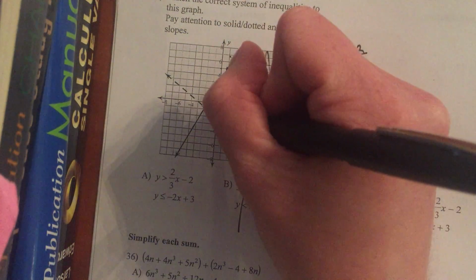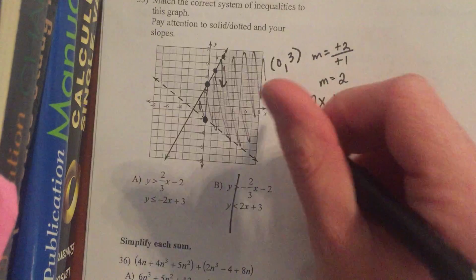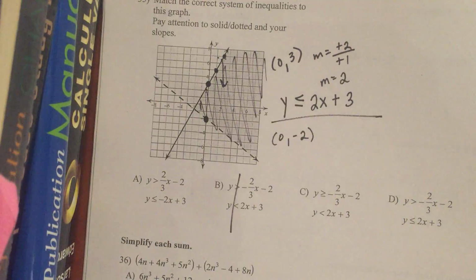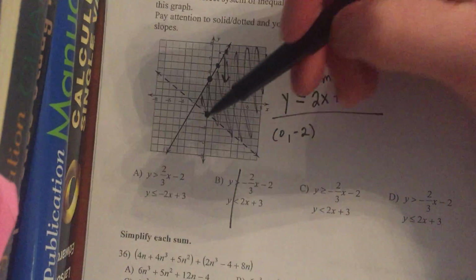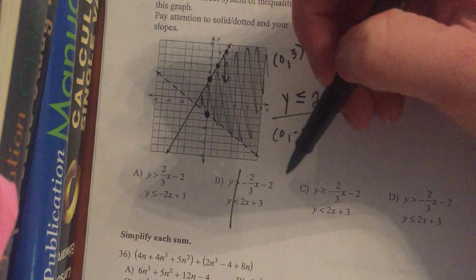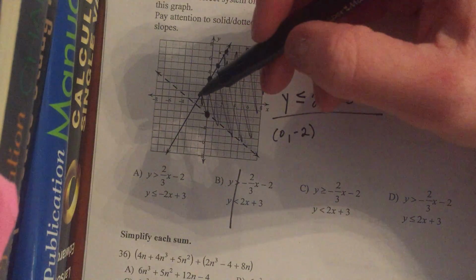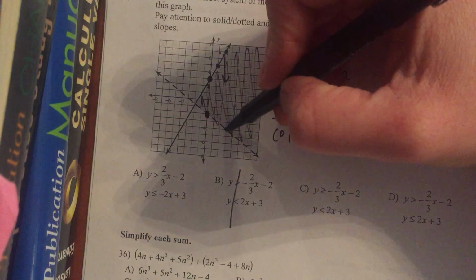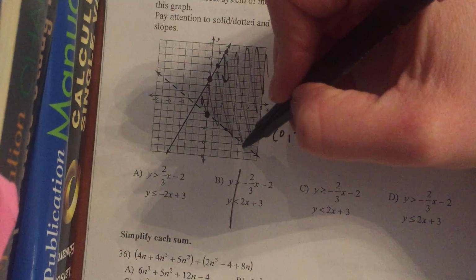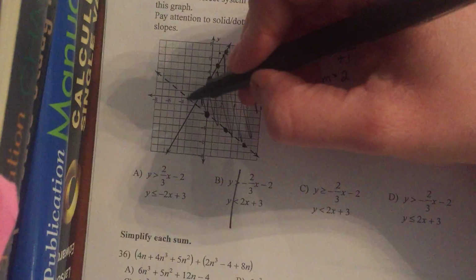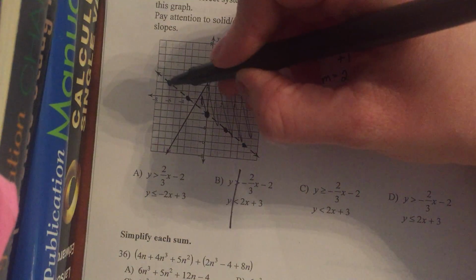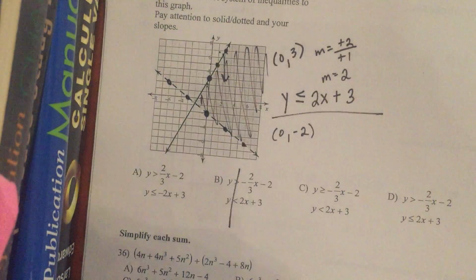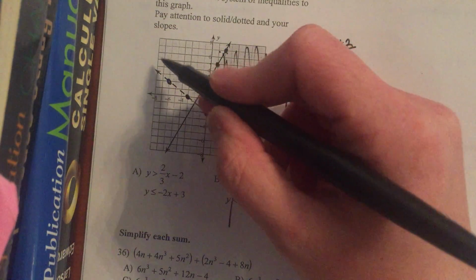The next one, my y-intercept is at the point (0, -2). And if I try to find my slope, I need another point. And it's a little harder to see when it's dotted, so you really want to make sure you have a good solid point. And I think there's one here. Looks like there's one here. Just make sure you're actually getting the right points. And I can tell here, okay, those are evenly spaced out. Those are good points.